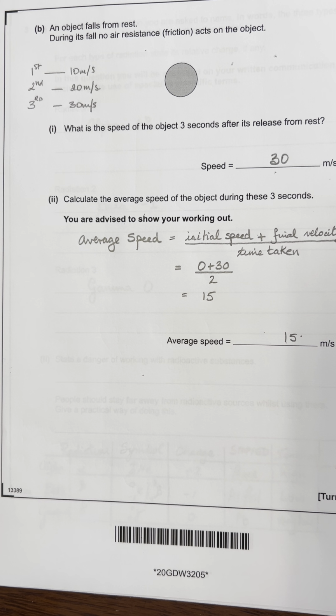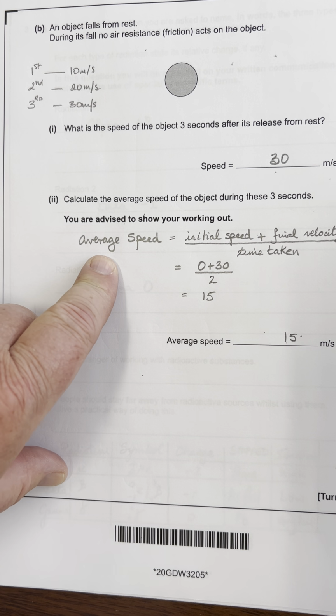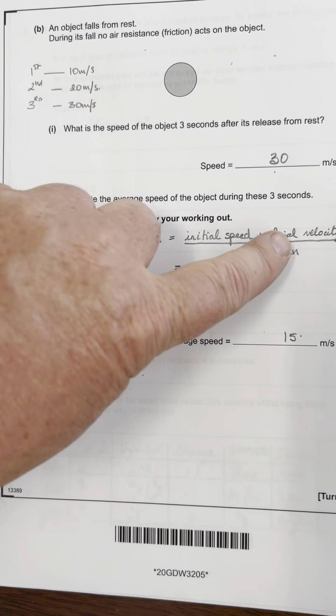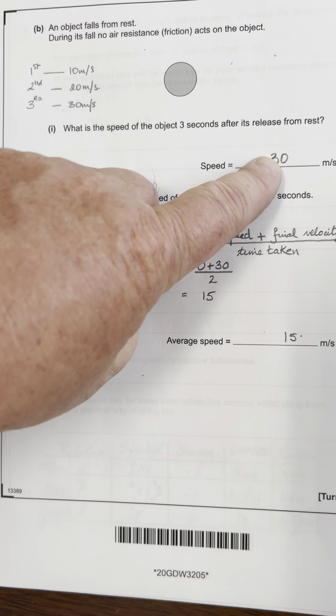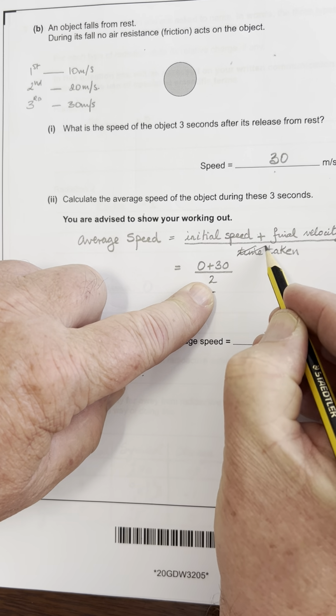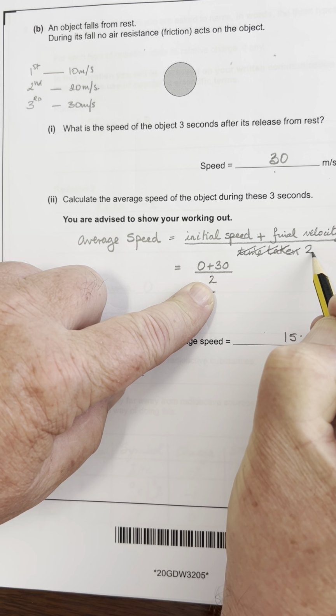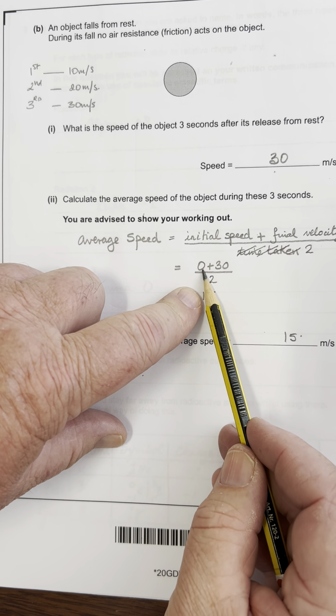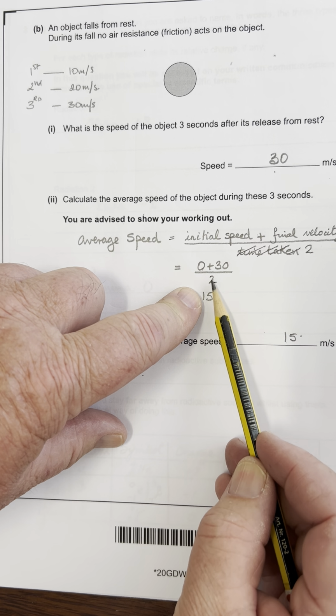Calculate the average speed. Average speed is initial velocity, started from rest, 0. Final velocity, 30. It's not the time taken, it's over 2 in that case, because you're finding the average of 2 values. So it's 0 plus 30 over 2 is 15.